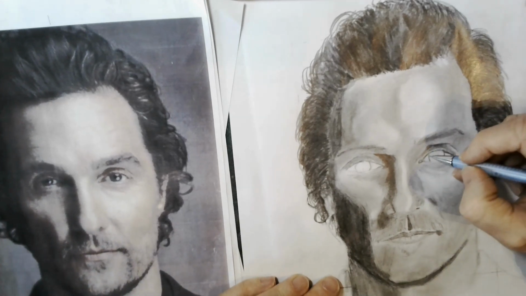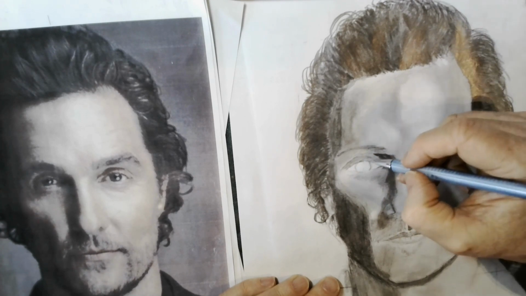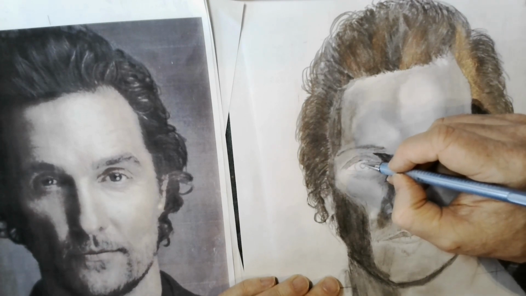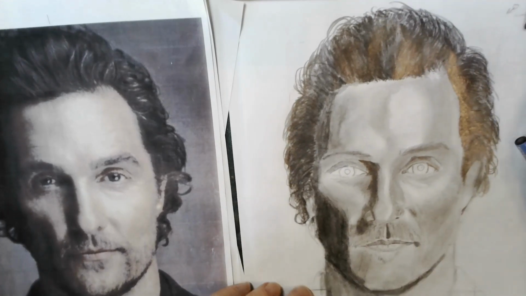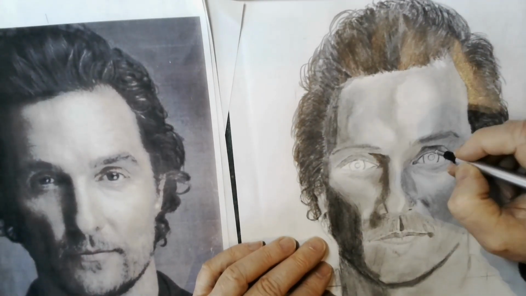Okay, then I'm going to make his pupil in the center, make this one about the same size. You always want to make the pupil a little bit bigger, don't make it too small, make it bigger or the same size. So I'm going to mark where my highlight's going to be. You see this in the highlights.